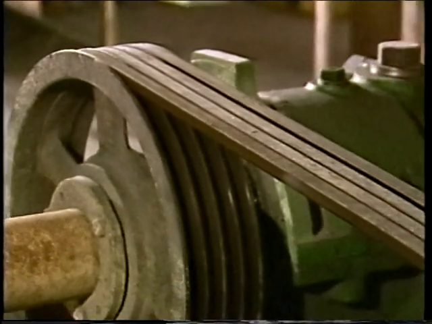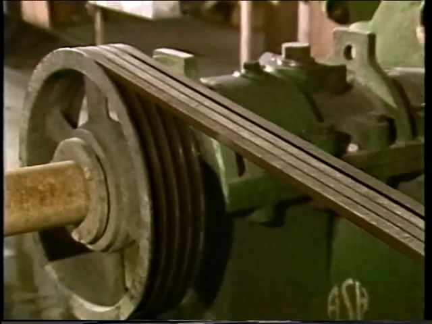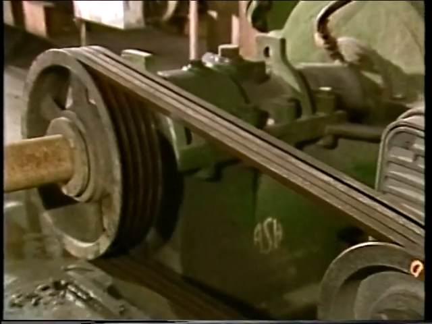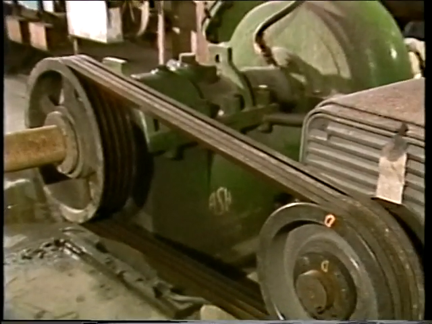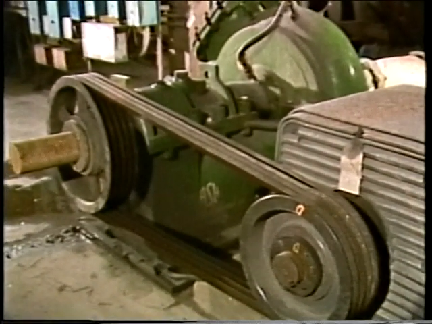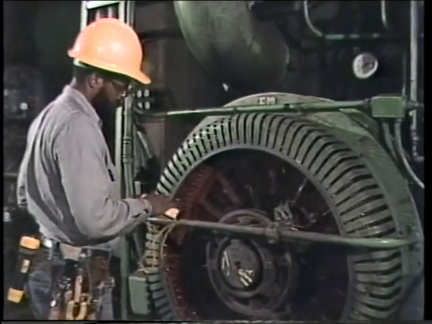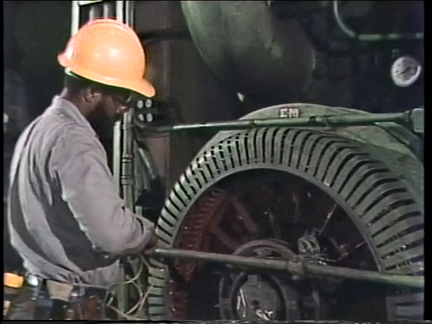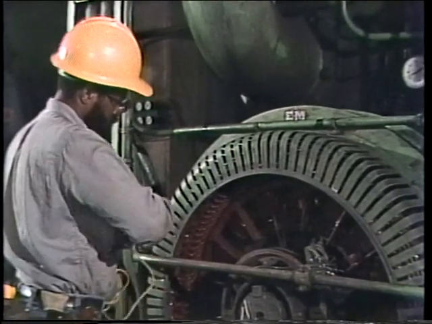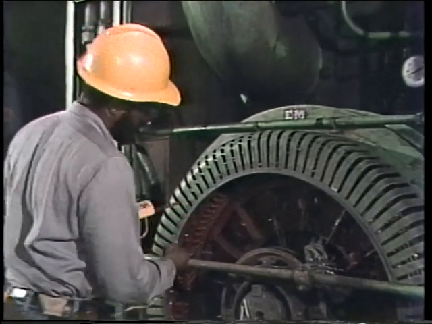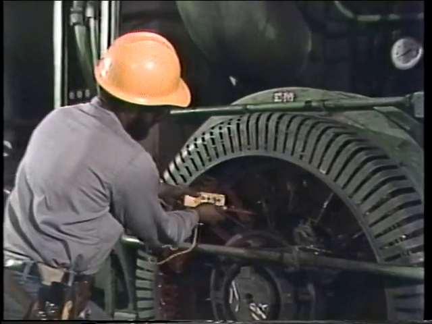Loose or damaged drive belts can cause vibration in belt-driven equipment. For example, if a belt has a cut in it, the cut could strike the pulleys on each revolution and cause vibration. Electrical faults in a motor or generator may cause a break in the unit's magnetic field, causing the motor or generator to run rough. This can also cause vibration.